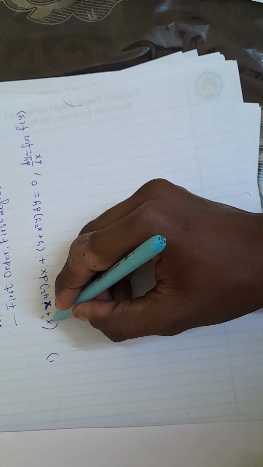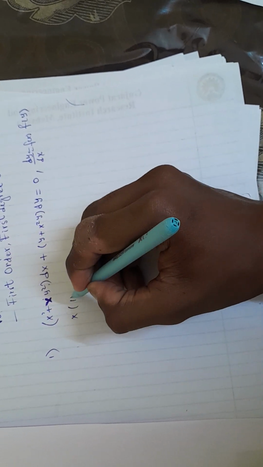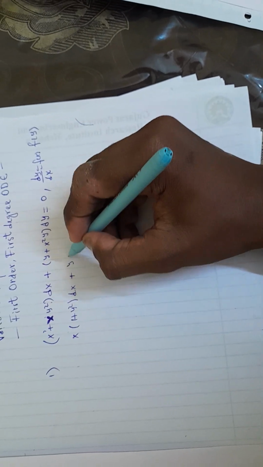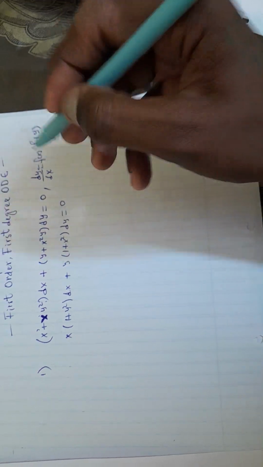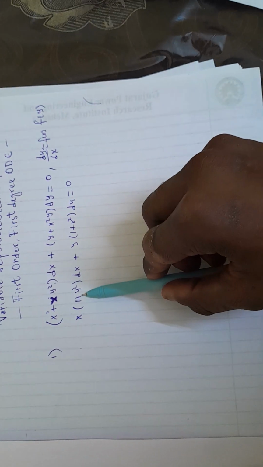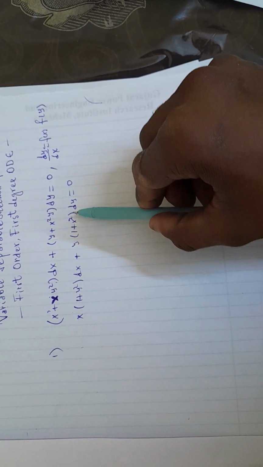Here we have a common factor x, and 1 plus y squared, dx, plus y, also 1 plus x squared, dy, equal to 0. Just by seeing, I can see that this can be grouped in this form. It is possible to group the function of y with this y and the function of x with this x.